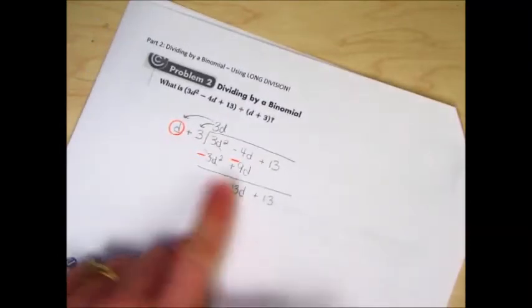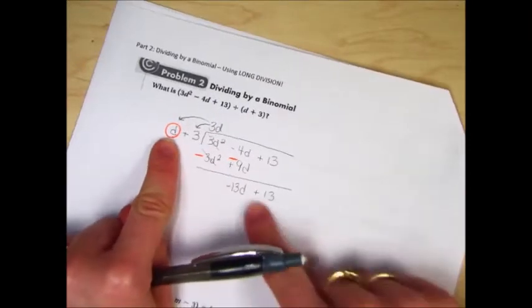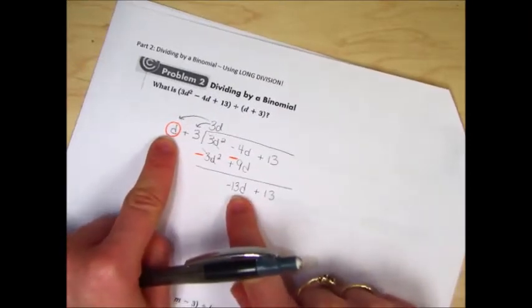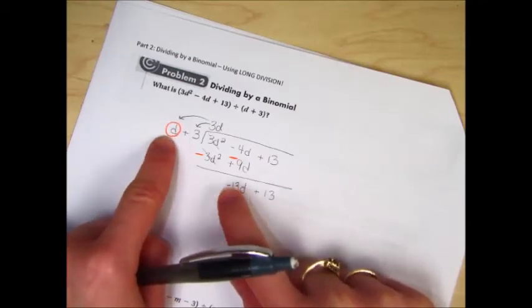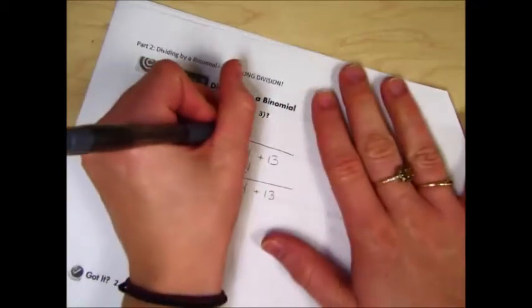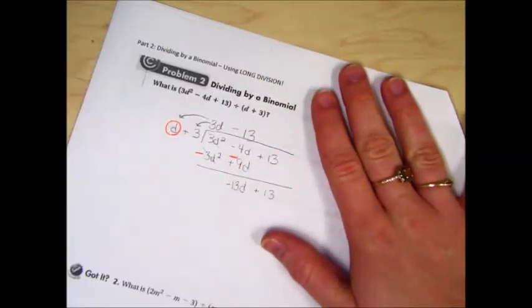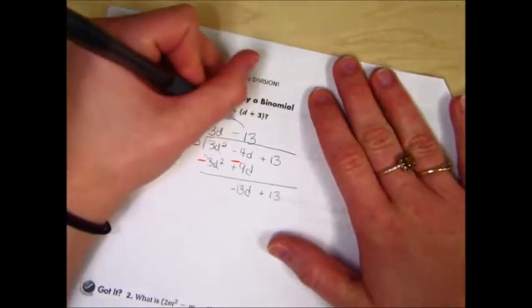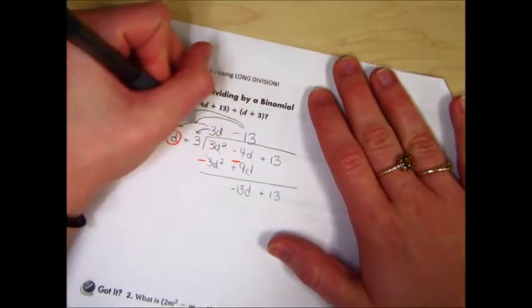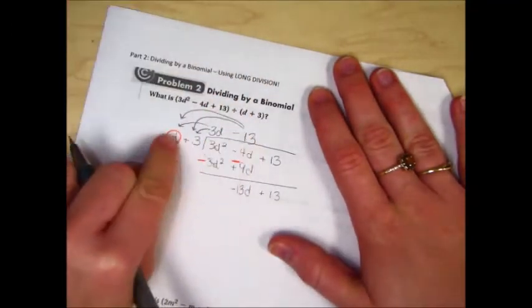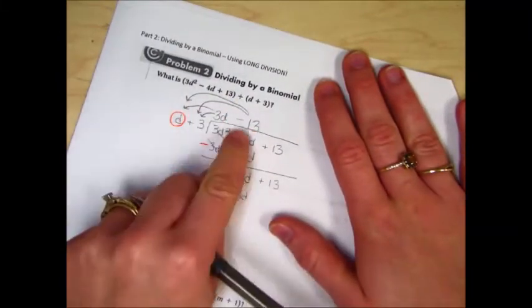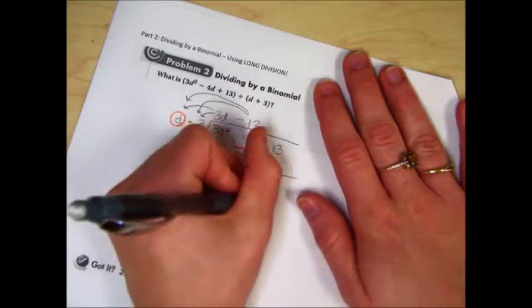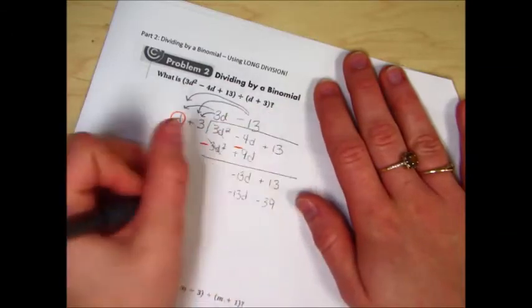Now ask yourself, look at where I'm pointing, d and negative 13d. What do you need to multiply d by to get to negative 13d? You need to multiply by negative 13, right? Now go backwards and distribute. Negative 13 times d is negative 13d. Negative 13 times 3 is negative 39.